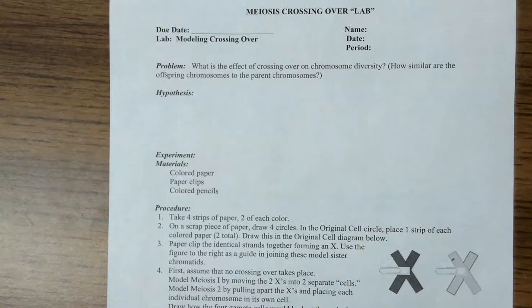So I want you to write your hypothesis based upon that question. Remember, we always start our hypothesis with "if." What are we doing? In these cases, we're going to cross over some chromosomes and not cross over other chromosomes. Then, tell me the results that you're expecting. Tell me the results you expect for the chromosomes you cross over and the results you expect for the chromosomes that you don't cross over. So in terms of results, you're telling me, will they be similar or different from the parent chromosomes?